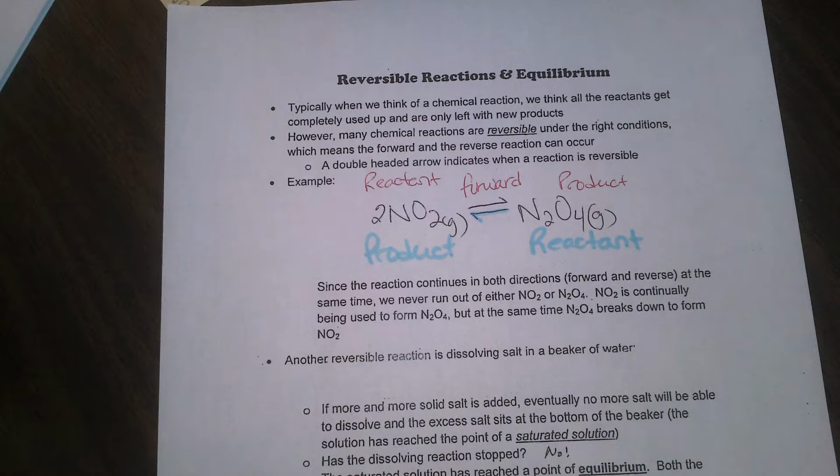Because this is a two-directional reaction, this is what we call a reversible reaction. NO2 produces N2O4, N2O4 decomposes and gives us NO2. As long as there's NO2 in the system and N2O4 in the system, this reaction will always happen, because one is producing and one is reacting. Okay?